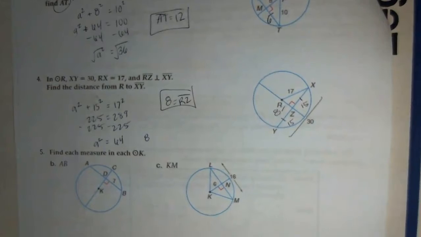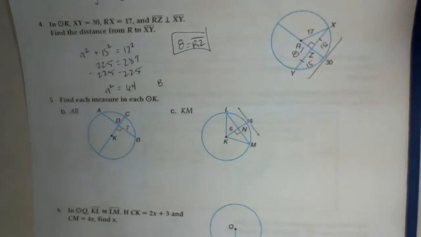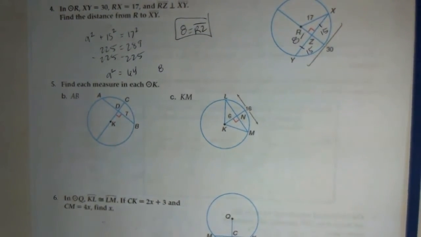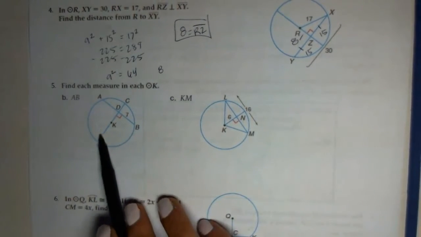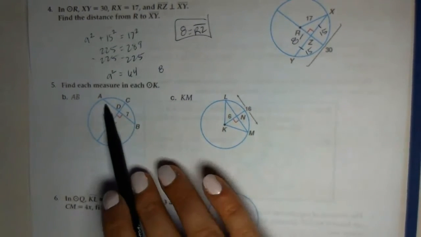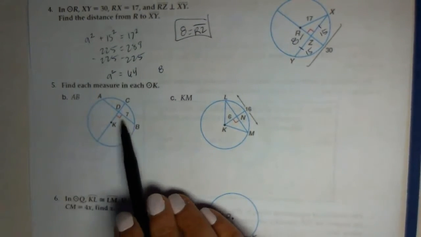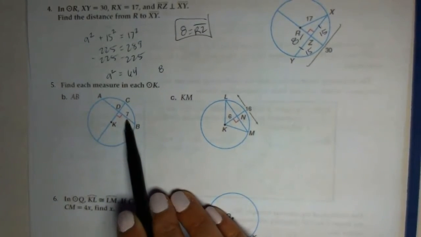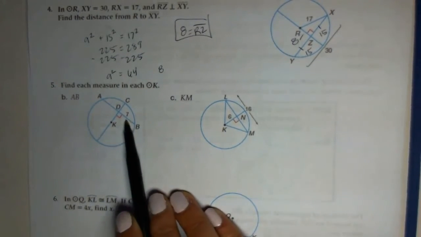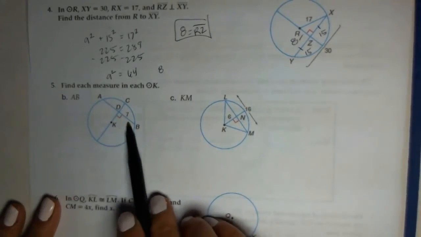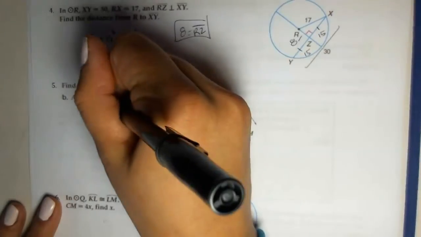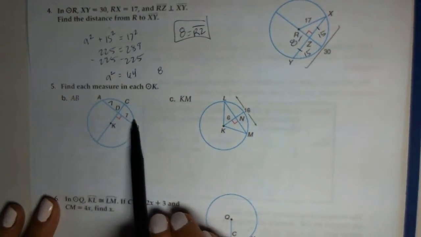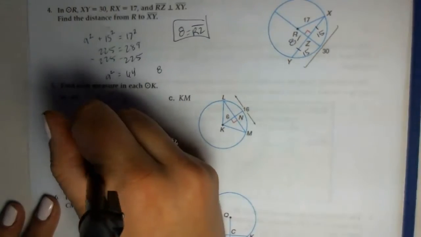All right. Okay, let's move down. Find each measure in circle K. Alrighty. The diameter perpendicular to the chord. Check. It's giving us this side. What do we know? What happens when a diameter bisects a chord? It splits it into 2 equal sides. So if this side is 7, this side is also 7. But they want us to know the long one. So 7 plus 7, 14.